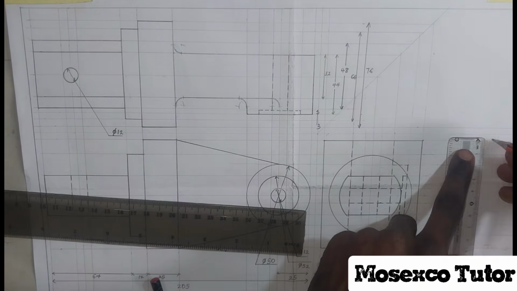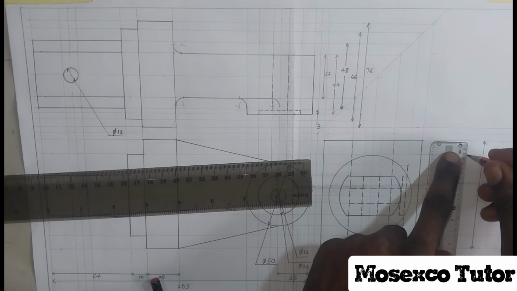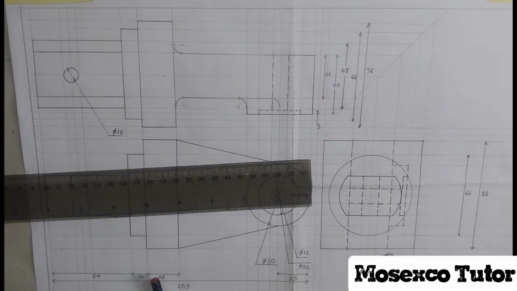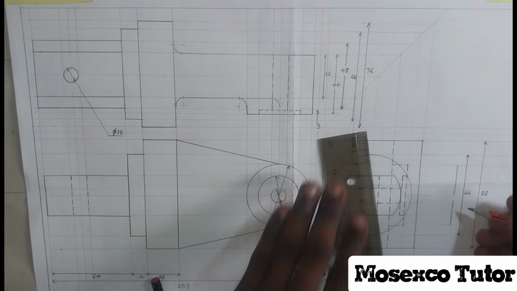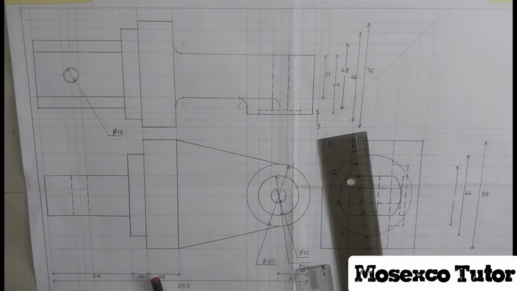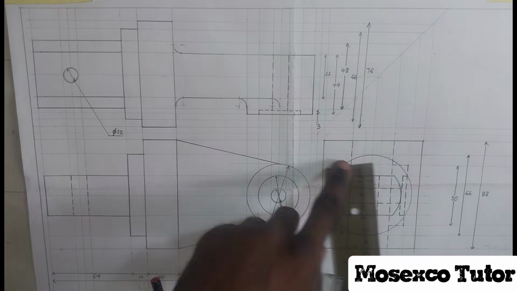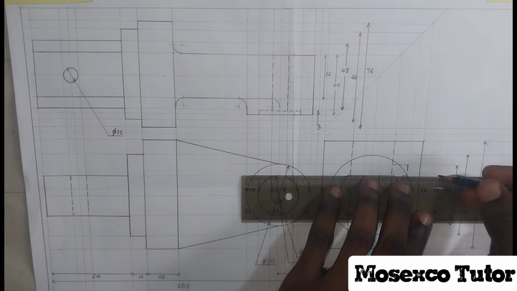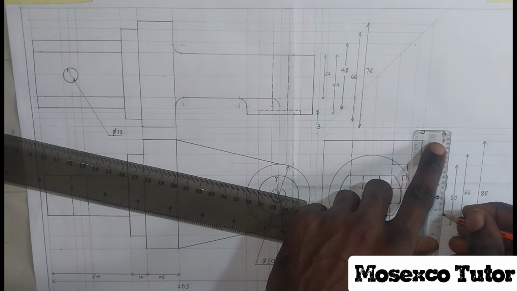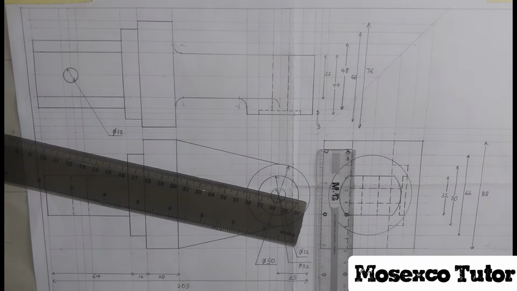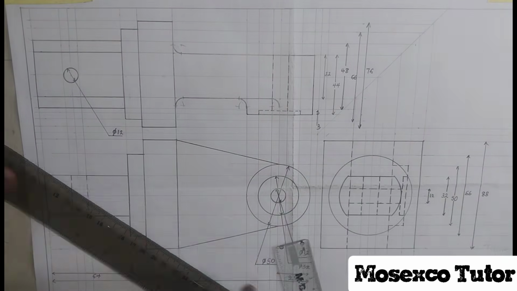Then the total length of our front view is 20.5, while the total height of our front view is 88. That's 8.8. For our plan, the total length of our plan is also 20.5, while the height of our plan is 7.6. And for our side view, the total length of our side view is 7.6 also, while the height of our side view is 8.8 centimeter.